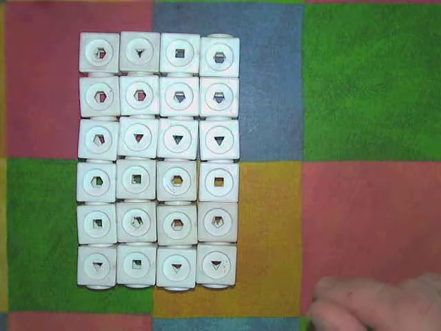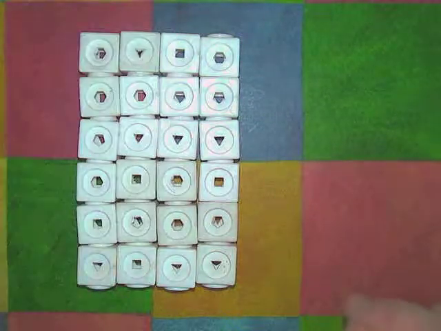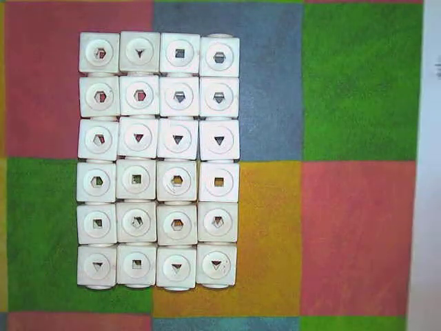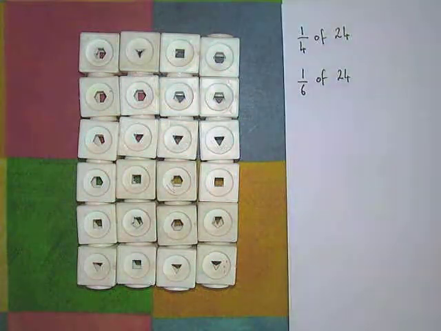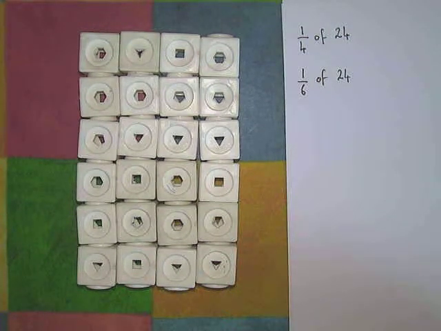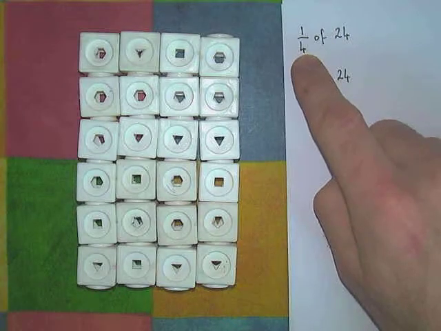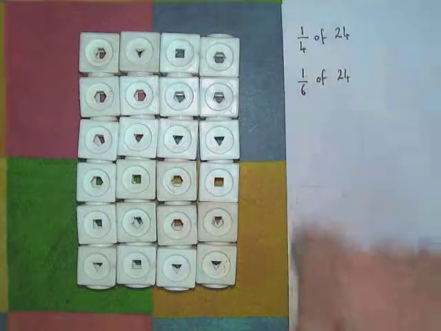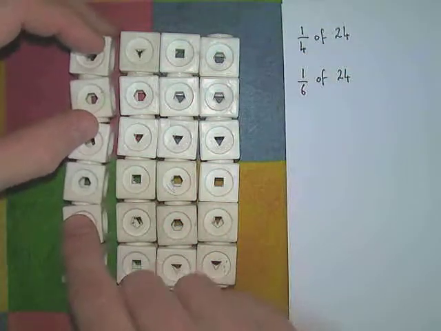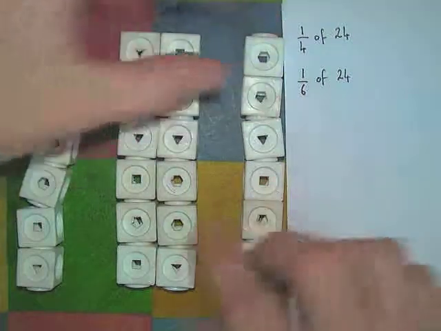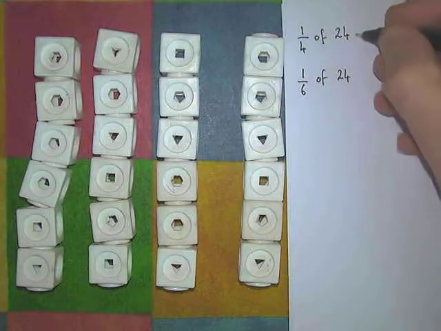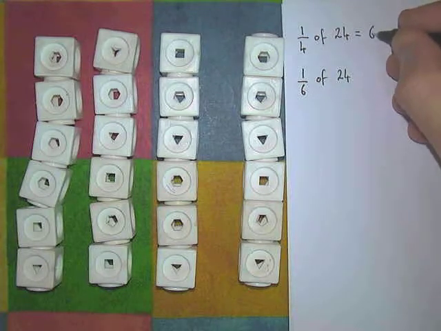Based on the fact that there are 4 rows, we can split 24 into 4 different piles. So we can find some fractions of 24. Now, there are 2 different ways to understand a fraction. If we look at 1/4 of 24, then we could think of that as 24 divided by 4. If I divide my 24 into 4 piles, then each pile has got 6 blocks in it. So 1/4 of 24 is 6.